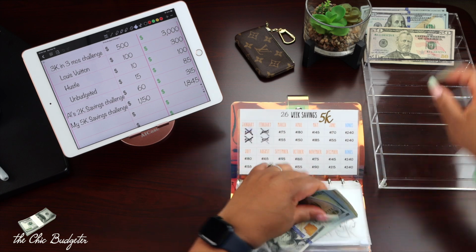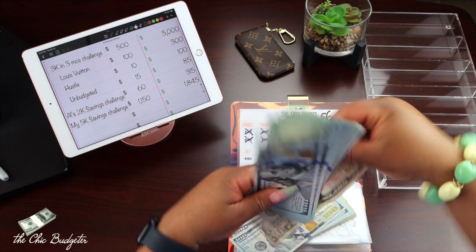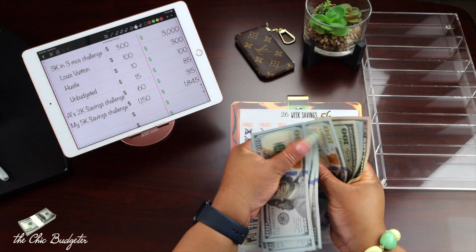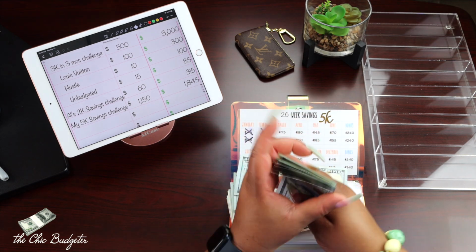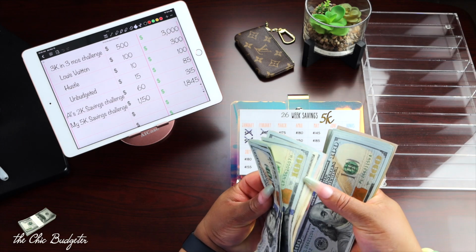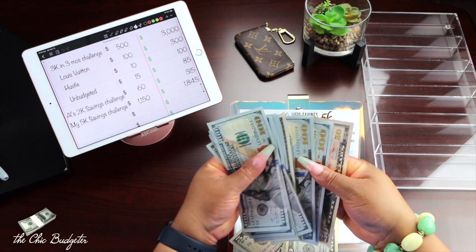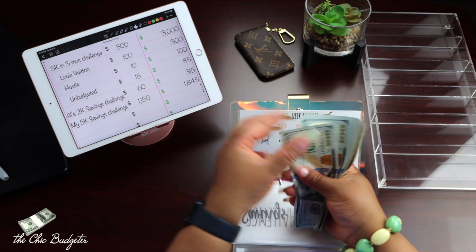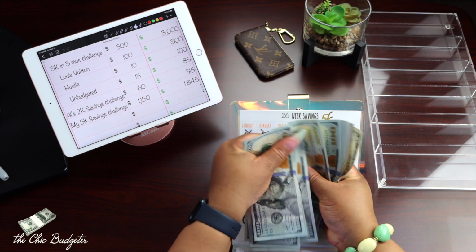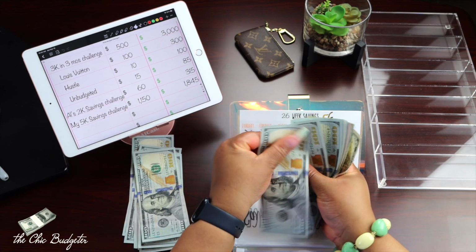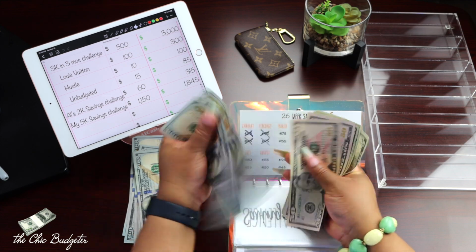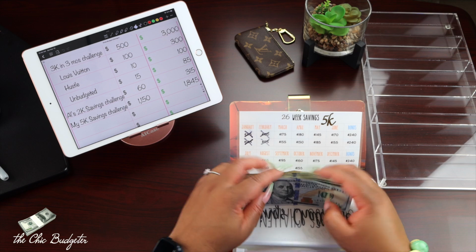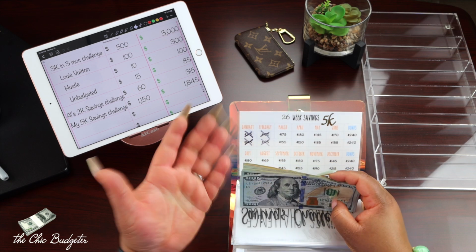So let's grab this. The total here should be $1,150. 1, 2, 3, 4, 5, 6, 7, 8, 9, 10, 11. Yep, $1,150. All right, so we're going to add this in here. Let's see, all the hundreds. Okay, and then put the 50s in there. So my total now should be $1,845. So I have 1, 2, 3, 4, 5, 6, 7, 8, 9, 10. That's 1,000. And then 1, 2, 3, 4, 5, 6, 7, 845. So I do have 1,845. And I will put a $1,000 placeholder in here, but I'll do that at the end of the month when I close out March.